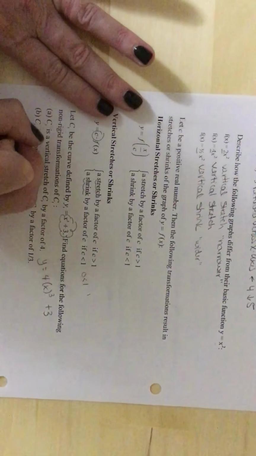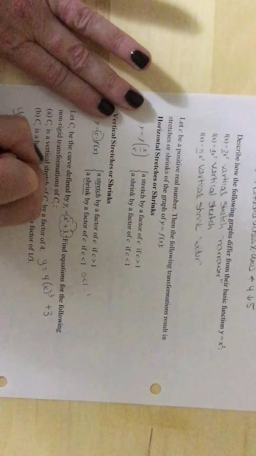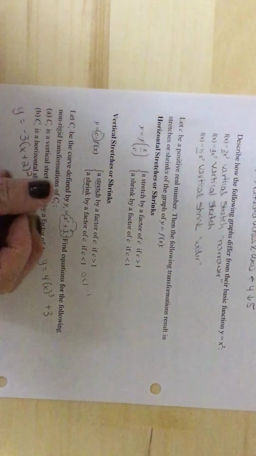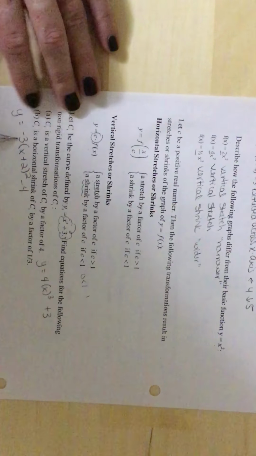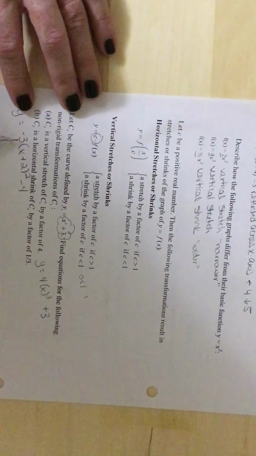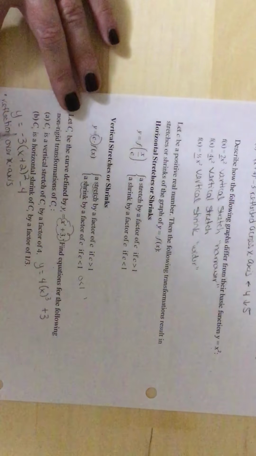Let's say we have this equation down here. y equals negative 3 times the quantity x plus 2 quantity squared minus 4. And I would like to write all of the transformations that take place. I see this negative out in front of this 3, and you must be very careful to look at this not as negative 3, but as a reflection over the x-axis, which would be my first transformation taking place.